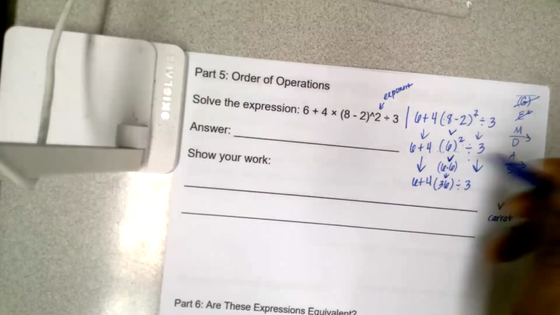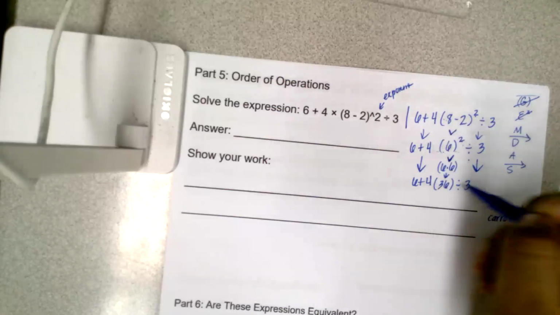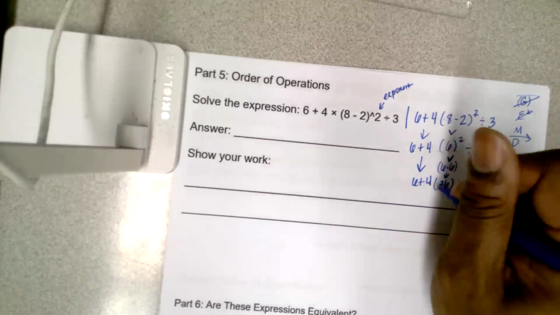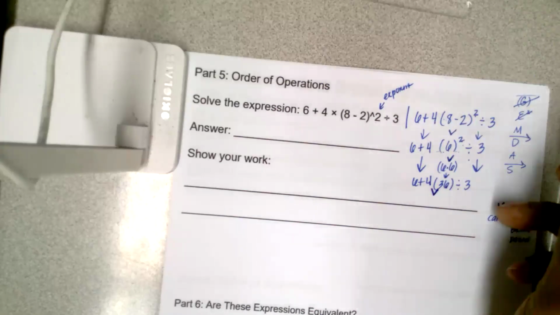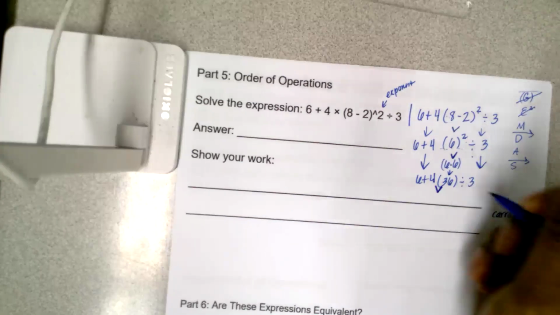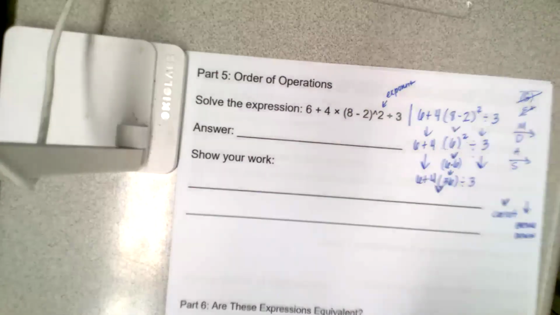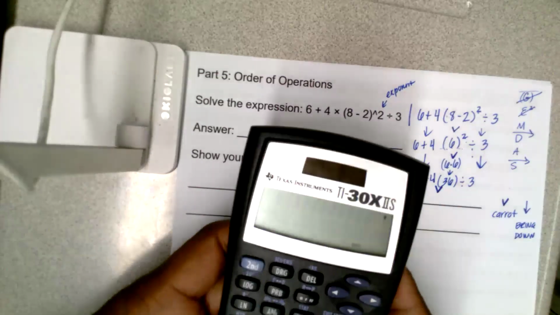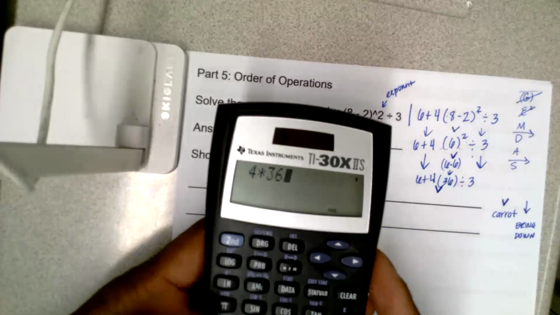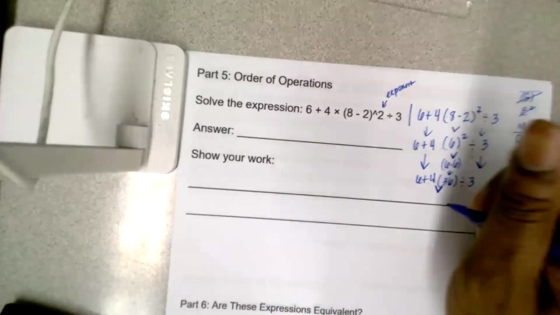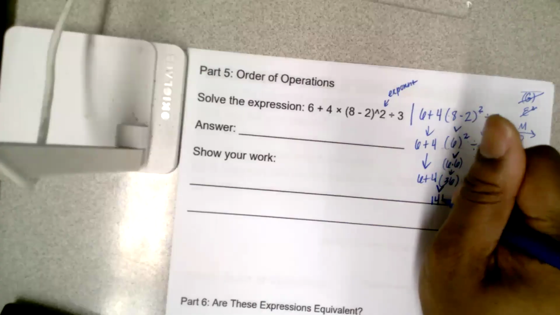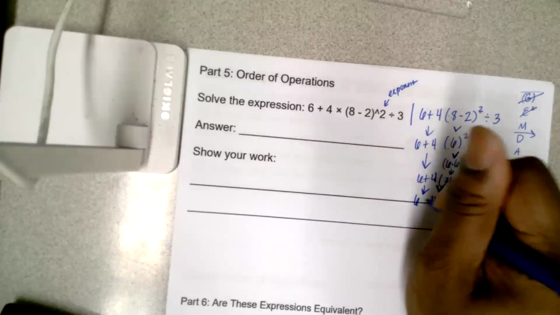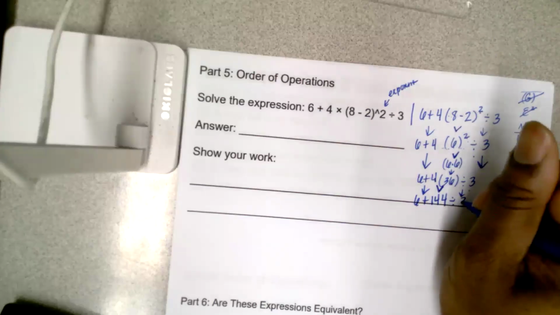Now, based on the order of operations, it says multiplication or division from left to right. And since this 4 is outside of the parentheses, you want to multiply that, and it comes before division. So 4 times 36, I think you can just calculate on this too. 4 times 36 is 144. Right, and then you bring everything down. So now you have 6 plus 144 divided by 3.